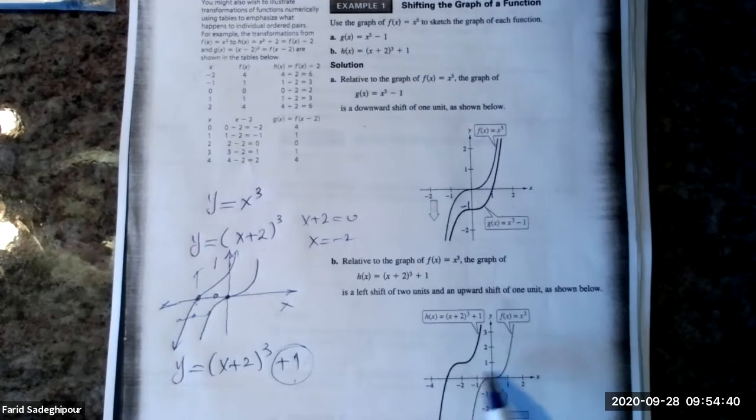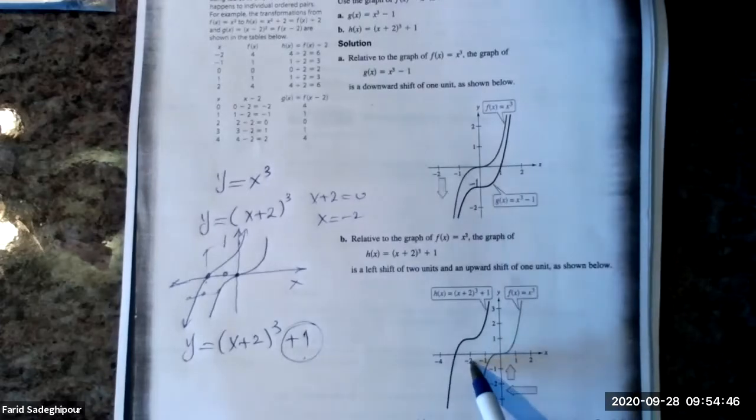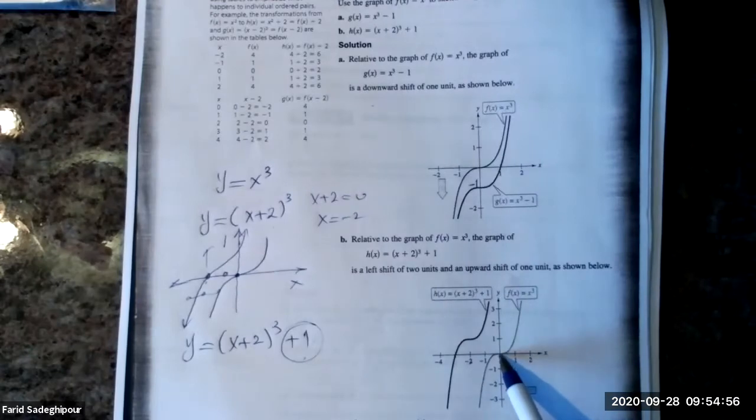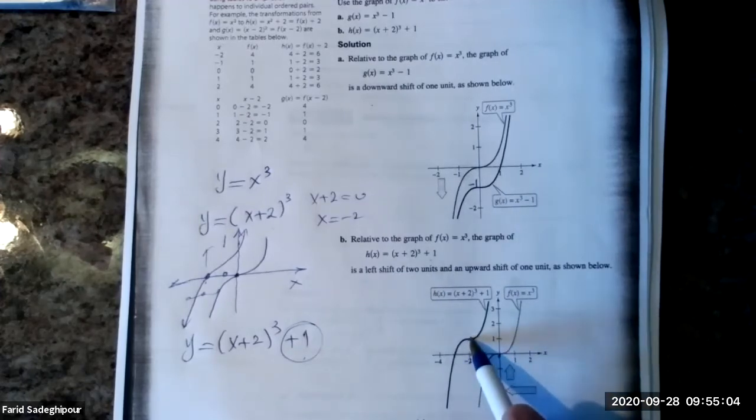So there are two transformations here. Y equals x cubed, first you move it, and then you move it up. See this point? Because of this minus 2, you shift this point 2 units here, and because of this one, you shift it up 1 unit. So this point actually now is here somewhere.